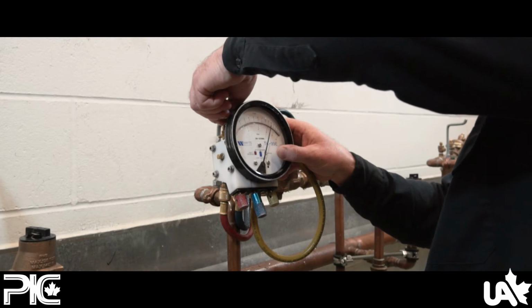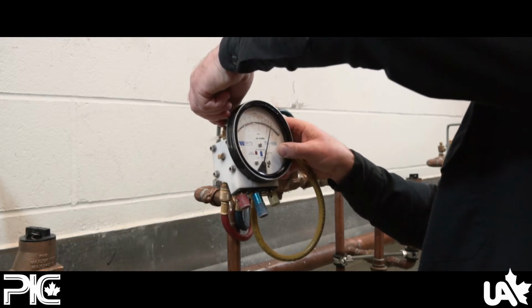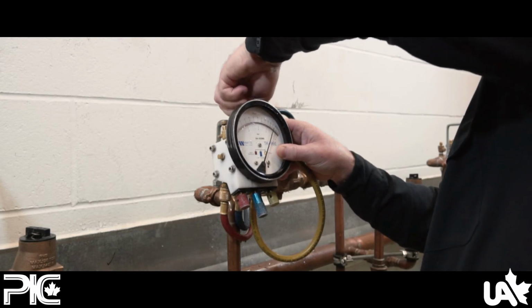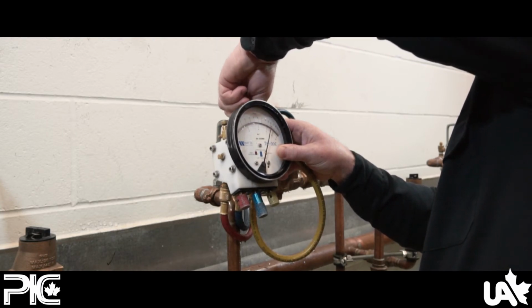Close the bleed valves in reverse order, starting with high side bleed valve, and then closing the low side bleed valve.